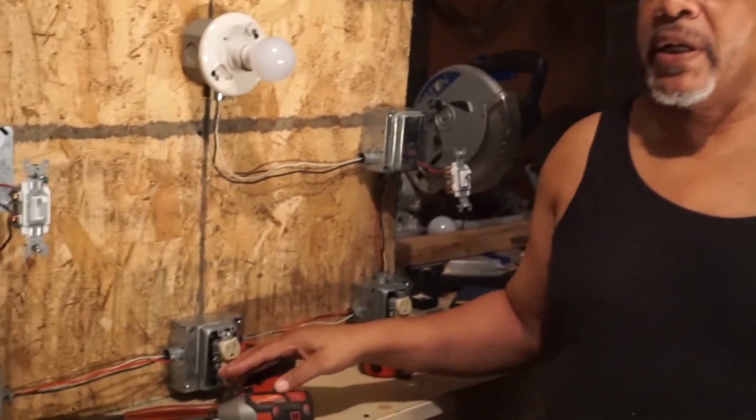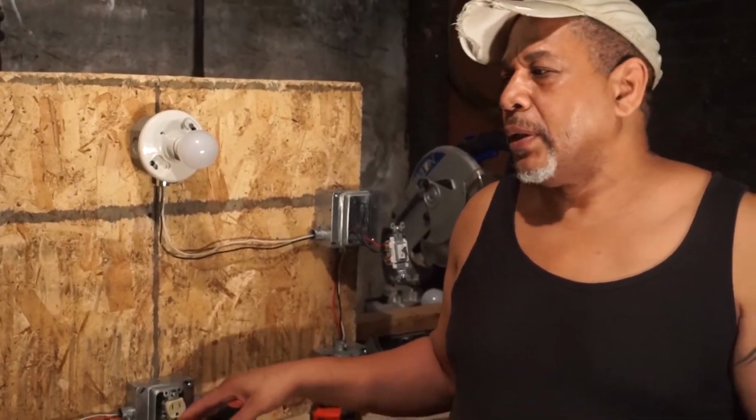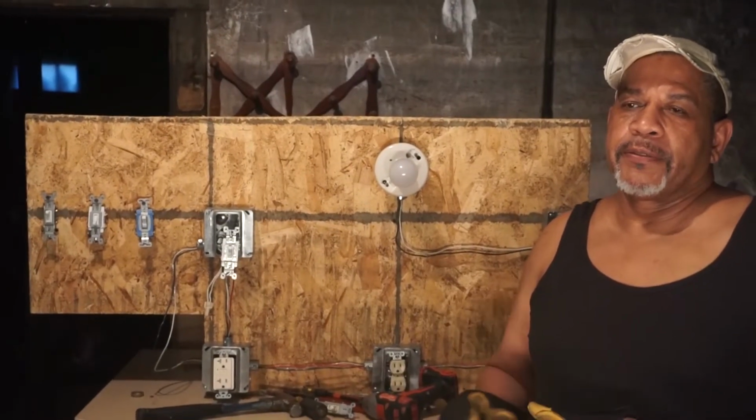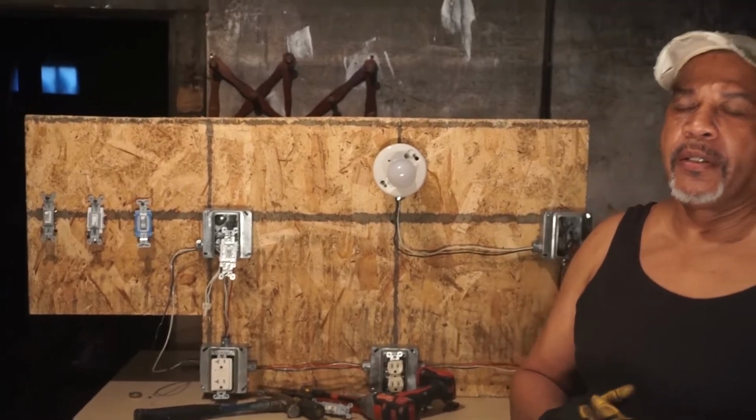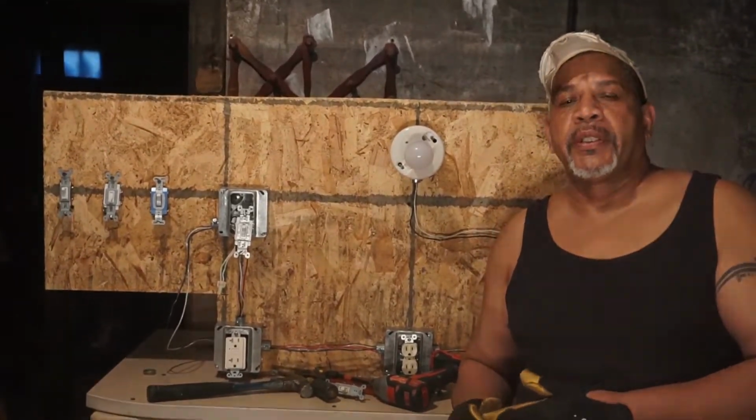The reason is that a lot of them draw more amps. If you attach a 110 air conditioner to a dining room circuit, you'll have problems because you'll overload that circuit and it'll pop your breaker continually. That's what a dedicated circuit is for. You don't have to worry about overheating or blowing breakers.